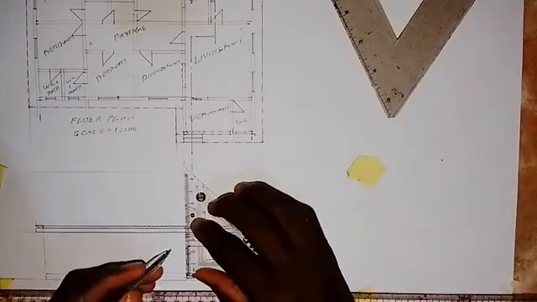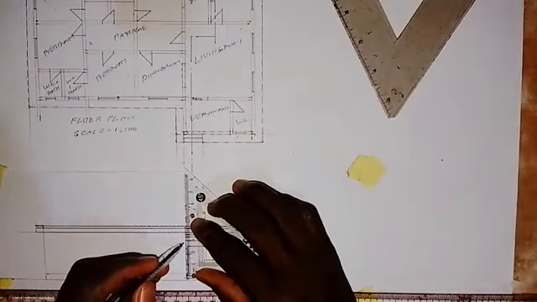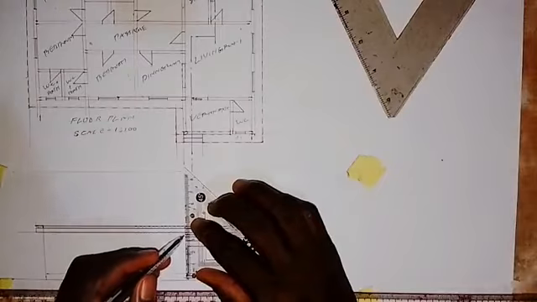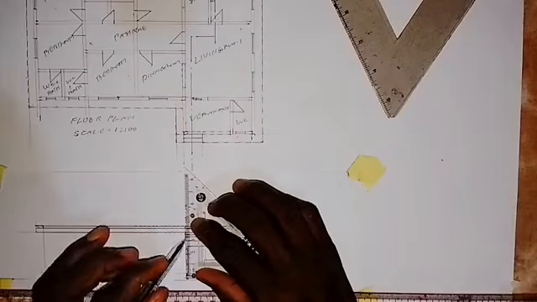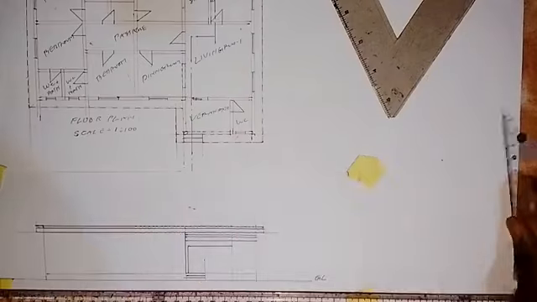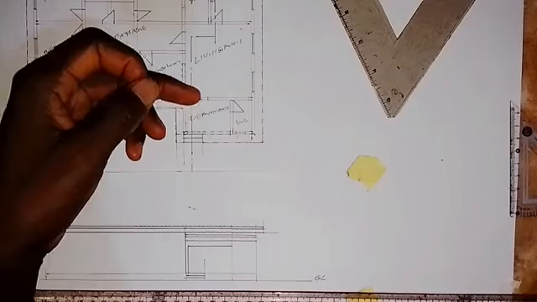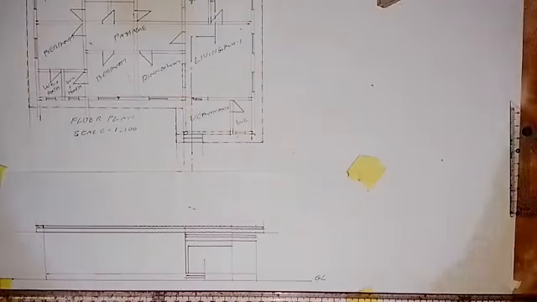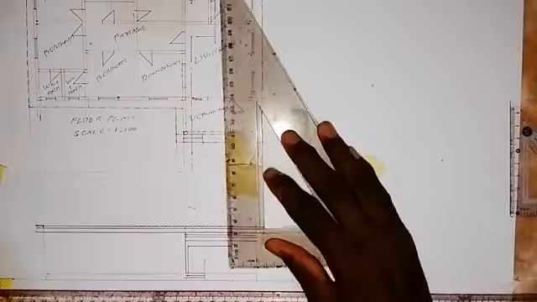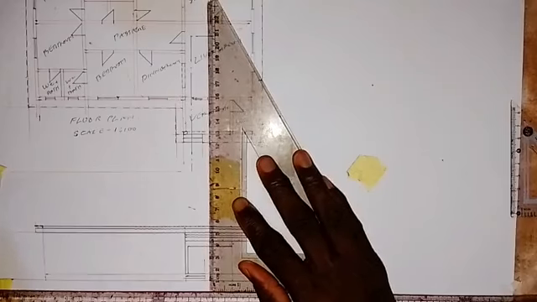Then this line also is an edge of a wall, so it has to be made a thick line from here down. We make the thick line from here down to here. Okay, let's leave it here like this. Now, let's work on the door. We have a door here. For this door, I'm just going to project a line from this point.